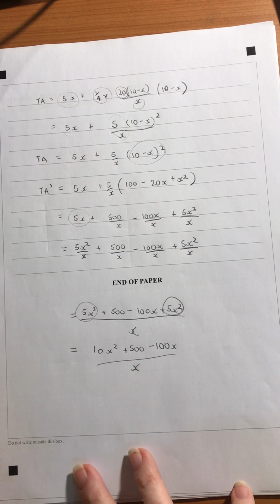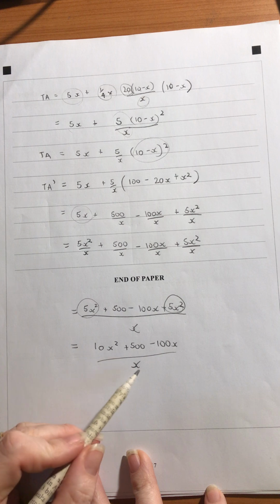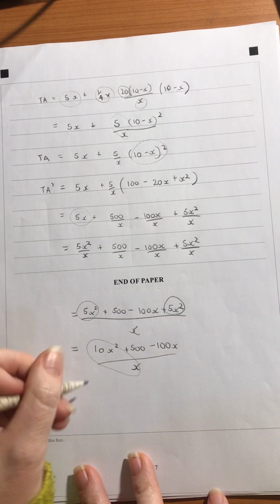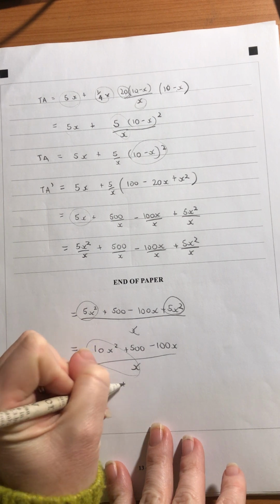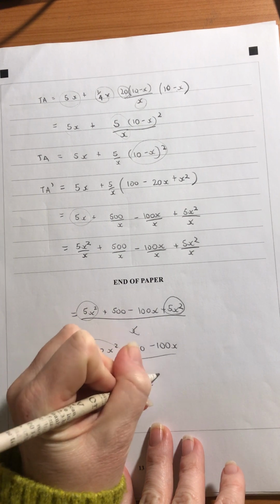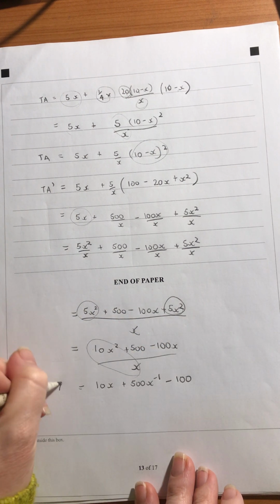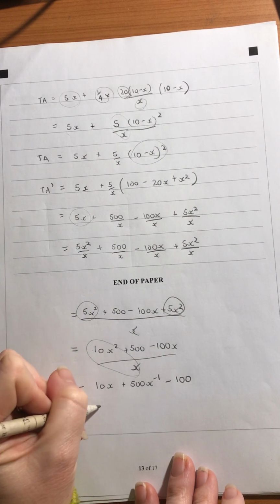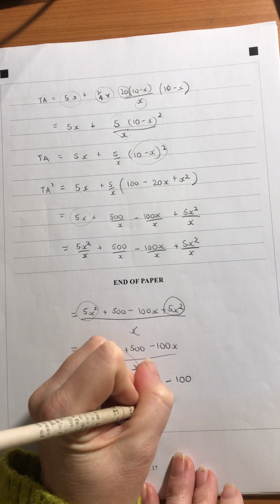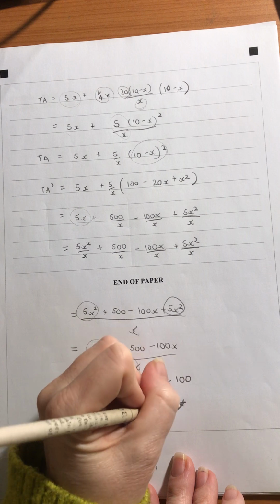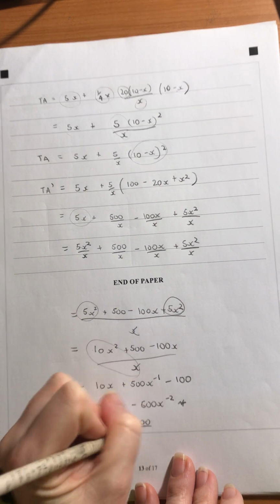And then we want to differentiate that. So what we can do then is now we can separate it back out. And so we've got 10x squared over x will just give us 10x. I'm going to write that as 500x to the negative 1, and then that will be minus 100 there. So that's my area. So then my area dash will just be 10 plus negative 500x to the negative 2, and that will be take 0. So then I can write 10 take 500 on x squared.